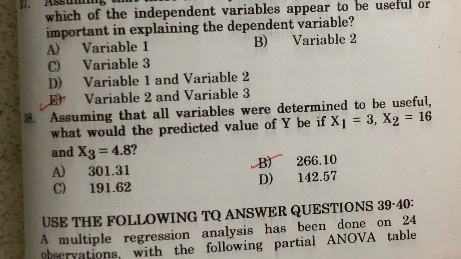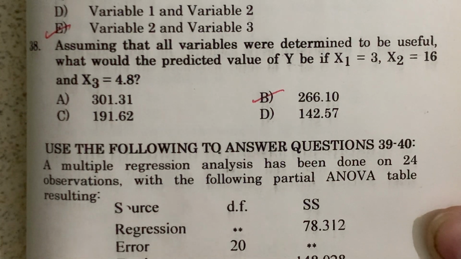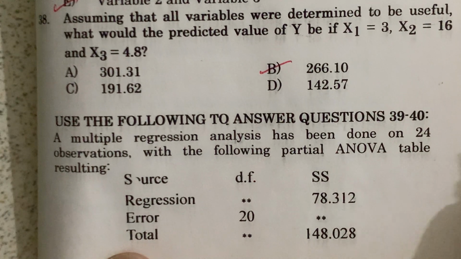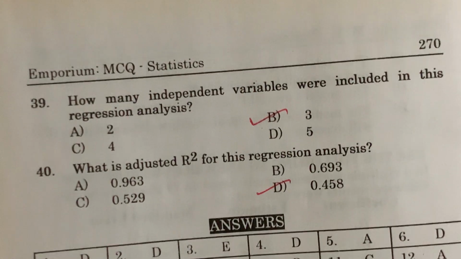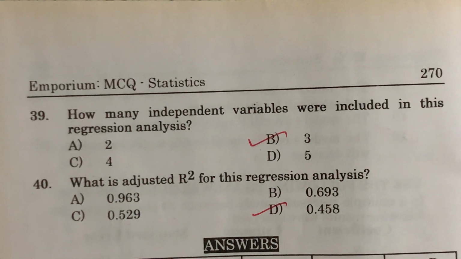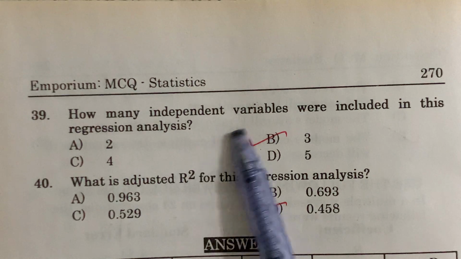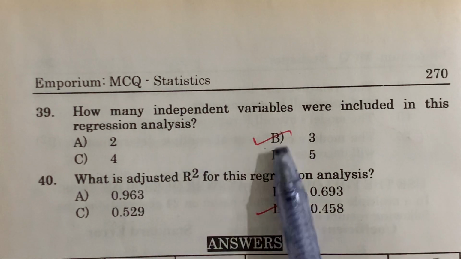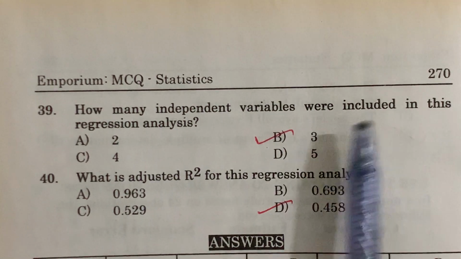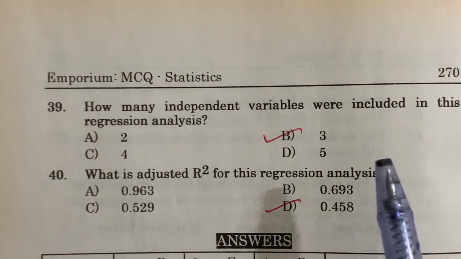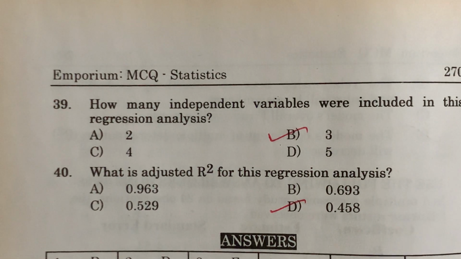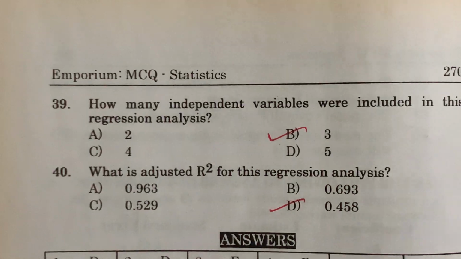Now we have to answer 39 and 40th MCQ by using this data. Okay, you can see the data once. Now let's start the MCQ, and it is, how many independent variables were included in this regression analysis? 3 independent variables were included. And 40th MCQ is, what is adjusted R square for this regression analysis? 0.458. Option number D is correct.